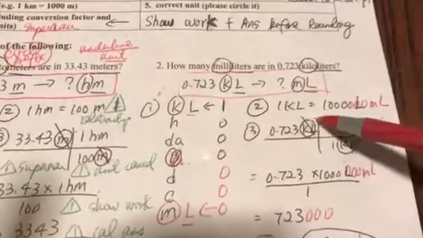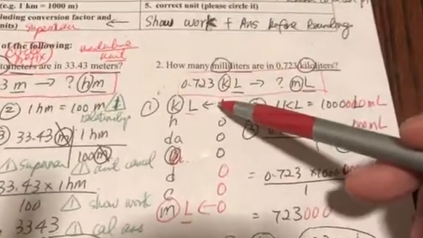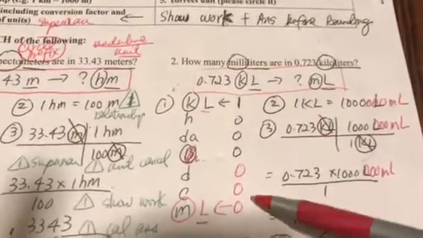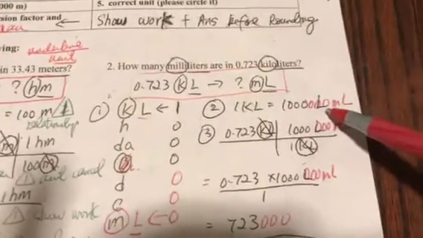1,000,000, right? 10 to the 6, right? And then ML. So you're going to read from the top: 1 KL equals 1 and then 6 zeros and then ML. Okay, so this will be my relationship.